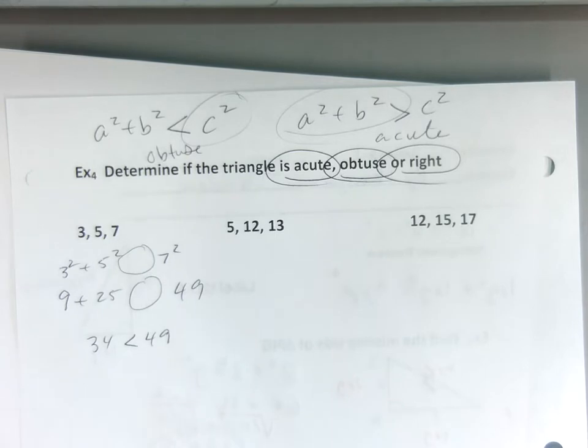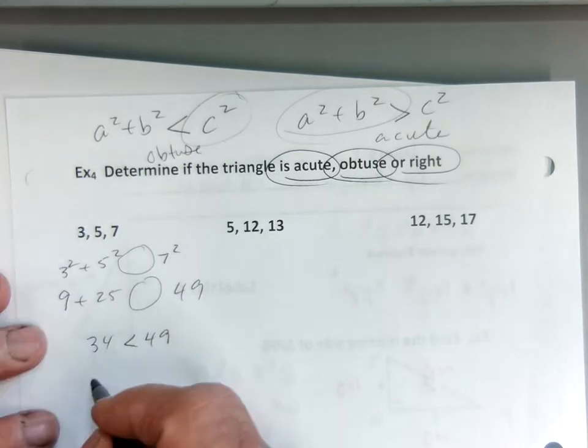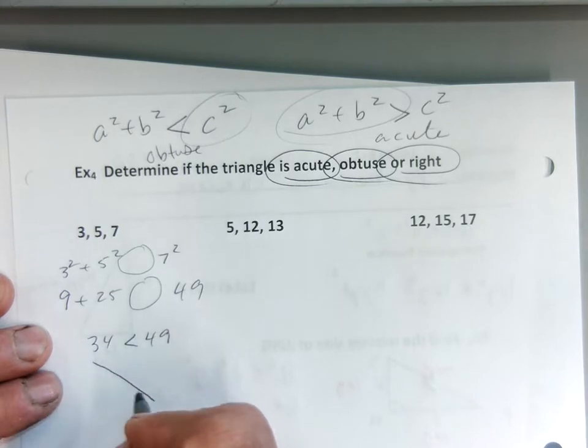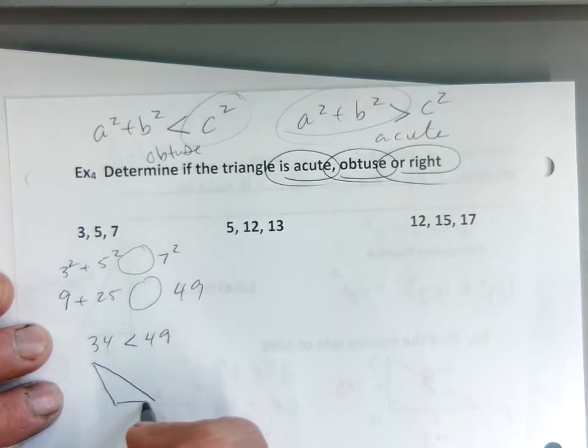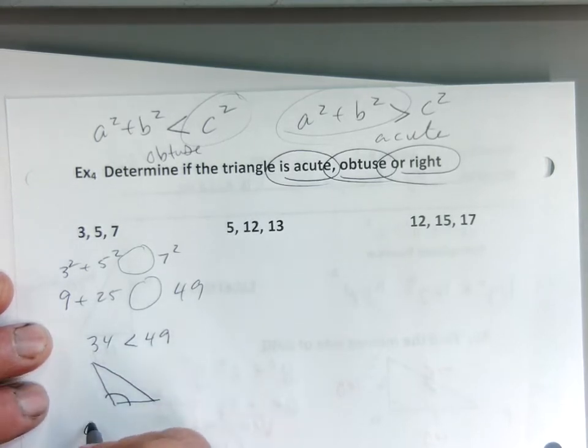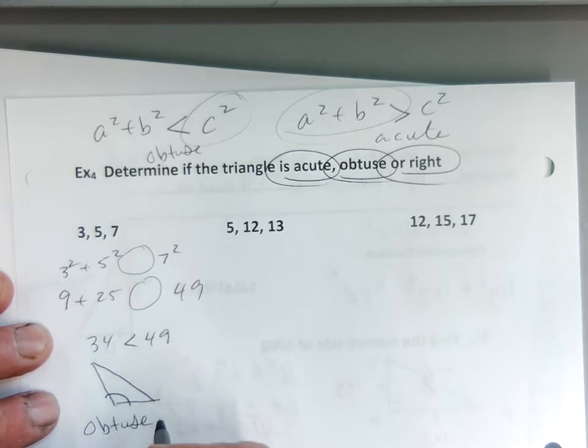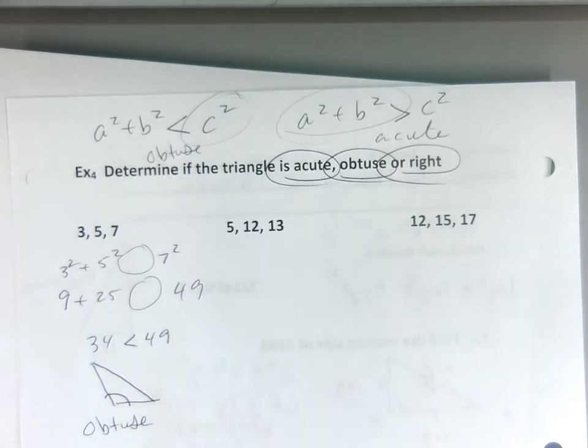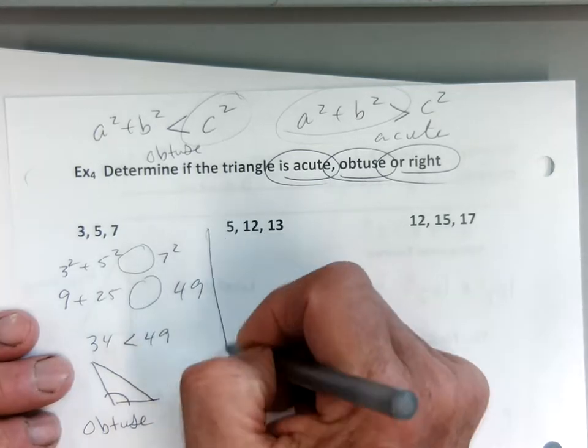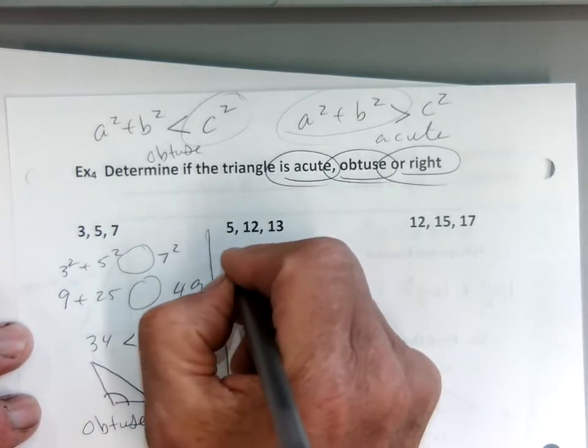So that means the c squared is bigger. That means the hypotenuse is bigger. If the hypotenuse is bigger, then the triangle is going to be something like this. It's got to be obtuse. Does that make sense? If that side's bigger, it stretches it out more, so it's got to be obtuse.